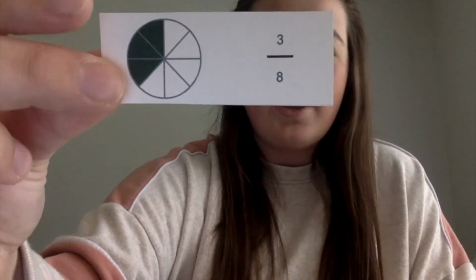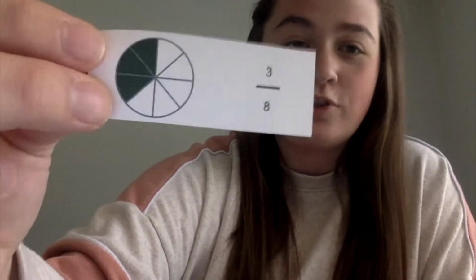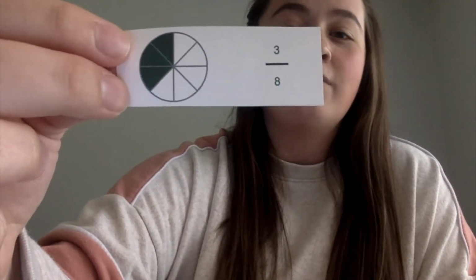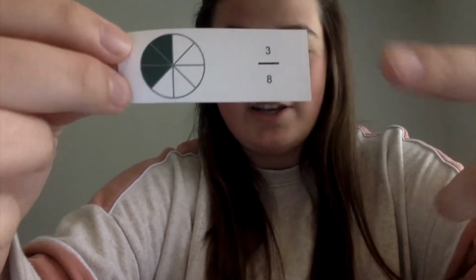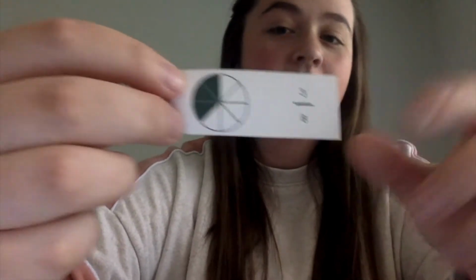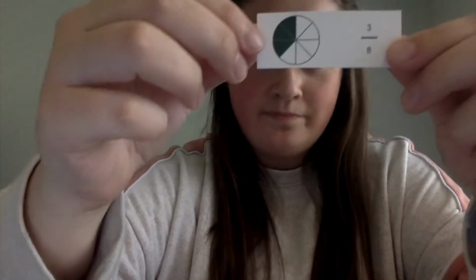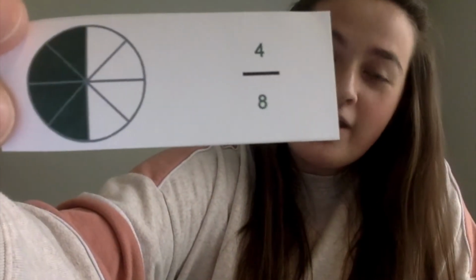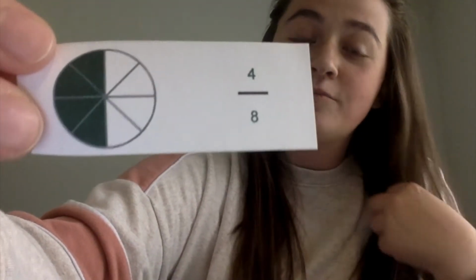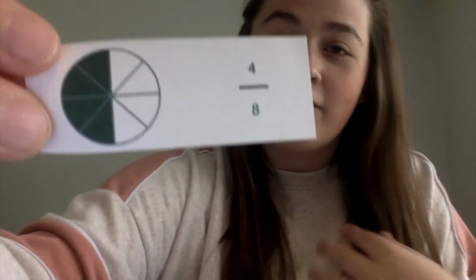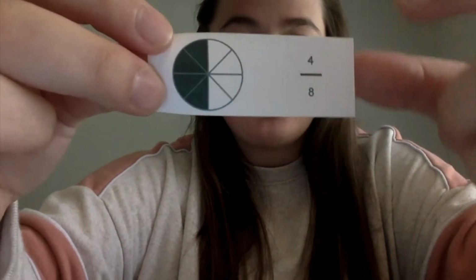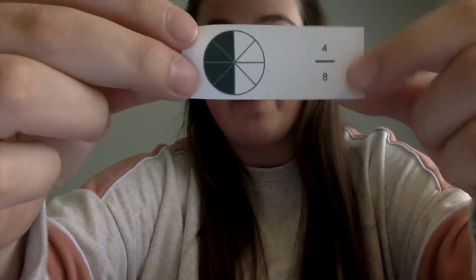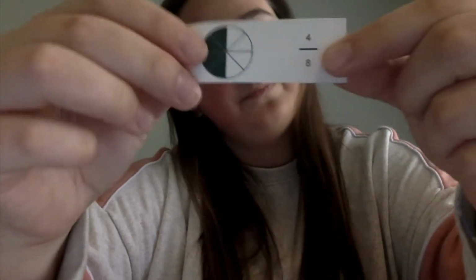Okay, now I have 3/8. The numerator is 3, the denominator is 8, and there's 3 filled in. Okay, and now here's 4/8, and this can also be said as 1/2, but we will talk about that later. The 4 is the numerator and the 8 is the denominator, and there's 4 filled in.